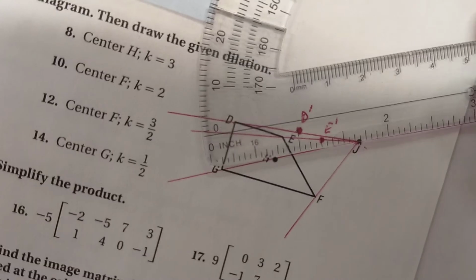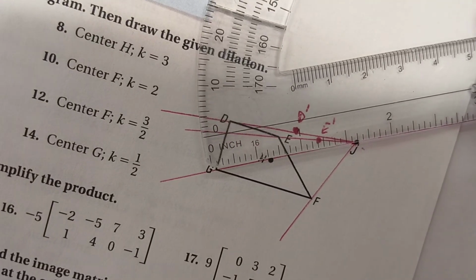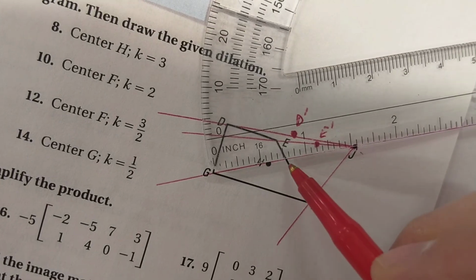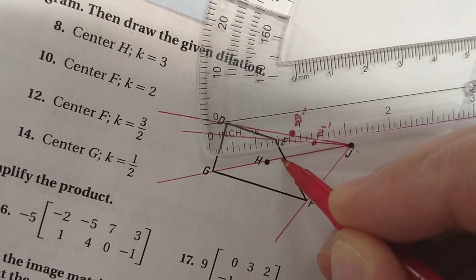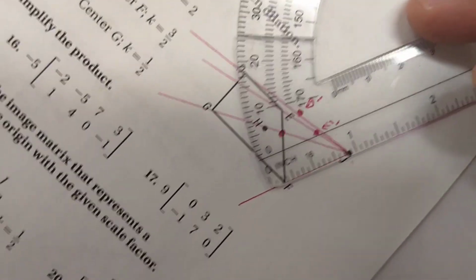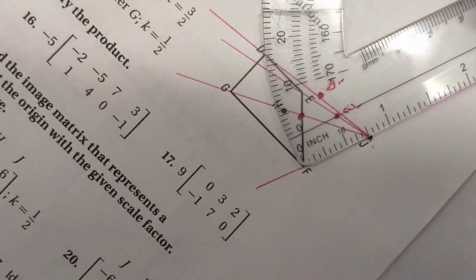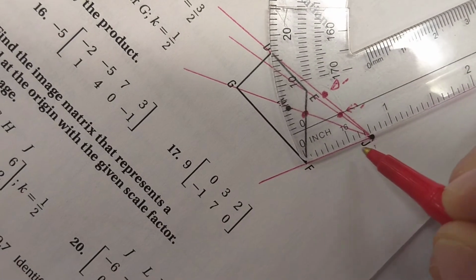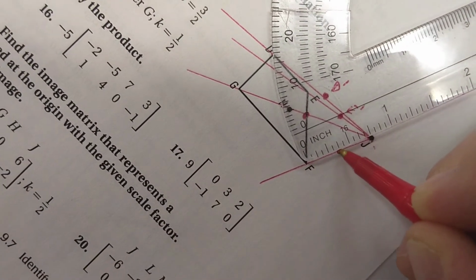We do the same thing with J to G, which should take us to about right here. And the same thing from J to F.